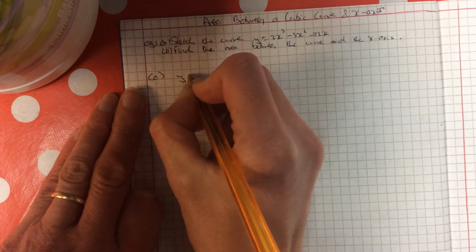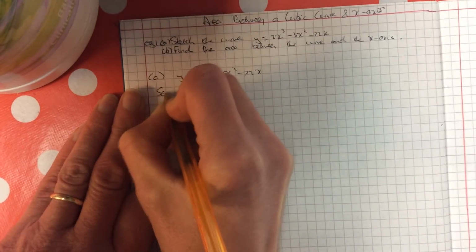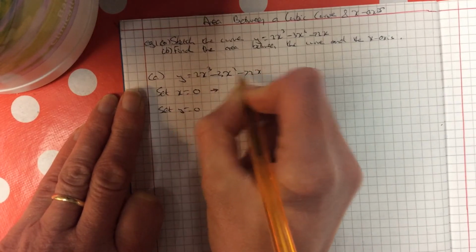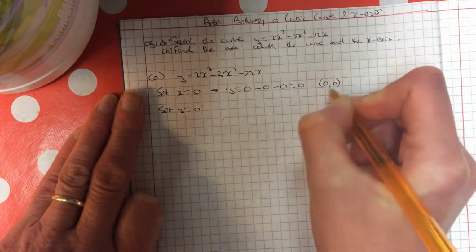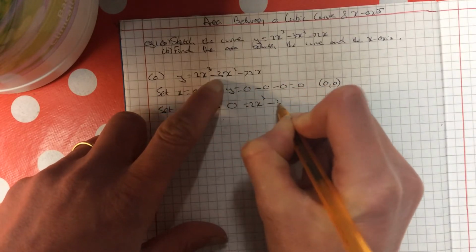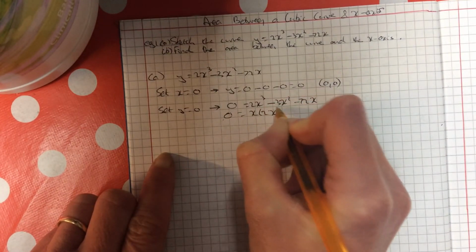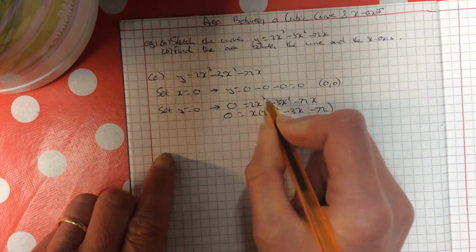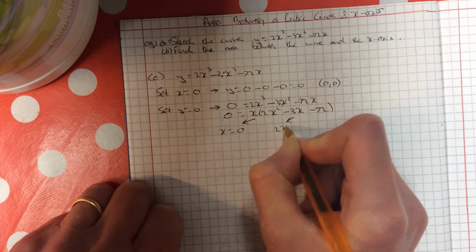So for part A, sketching the curve, whenever I sketch the curve, I always set x equals 0 and then set y equals 0. If you set x equals 0, you get y to be 0. So that's your first point. If you set y to be 0, you have something slightly more complicated. First of all, you can take out an x. You will always be able to do this because you are not expected to solve a cubic. A cubic's an x cubed. So you'll take out an x. Then what you'll do is you'll put each bit equal to 0.